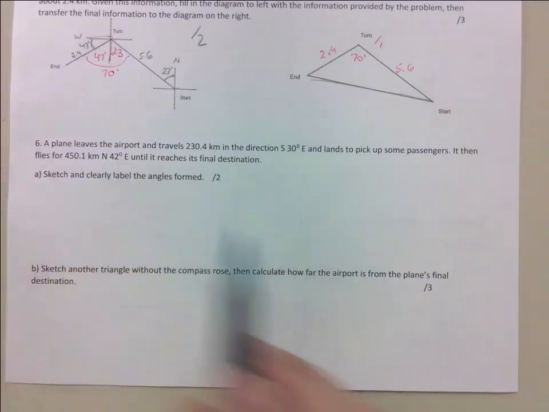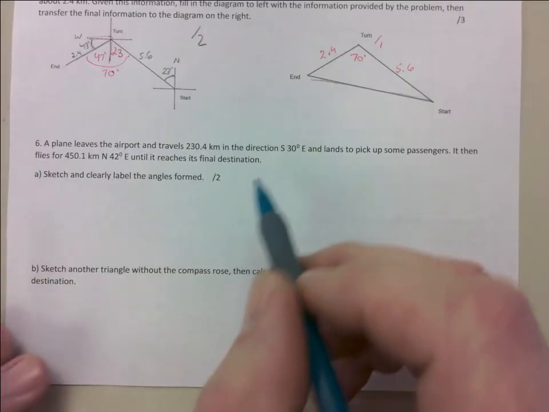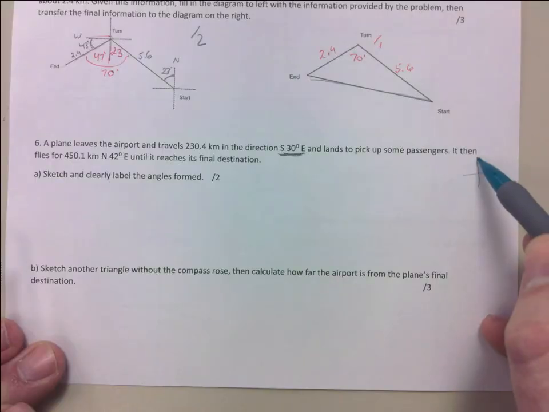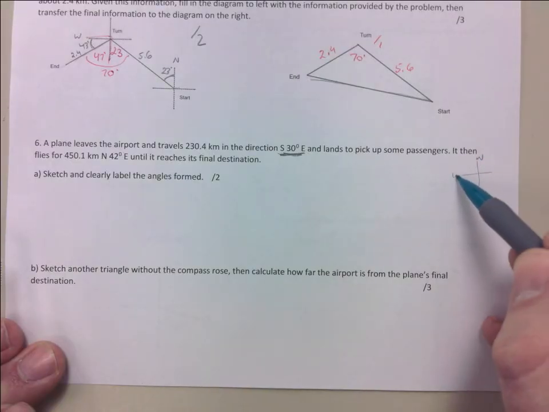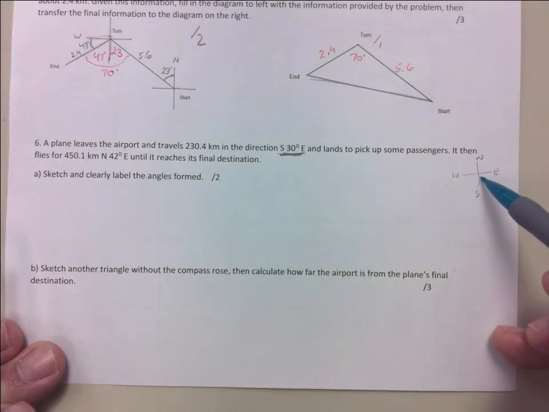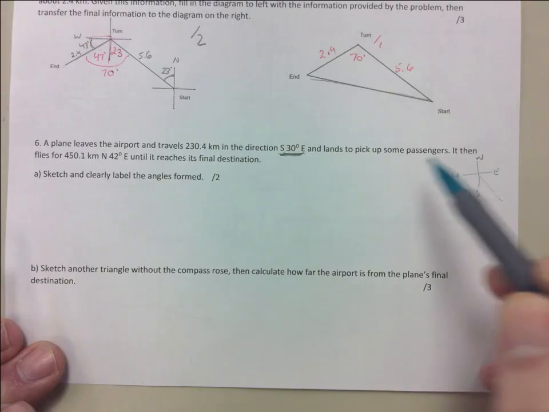Next, a plane is leaving the airport. So this is from scratch. You're leaving the airport south 30 east. So I would have a little sketch here, north, south, west, east, like that. So we're going southeast. We're going in this direction first.